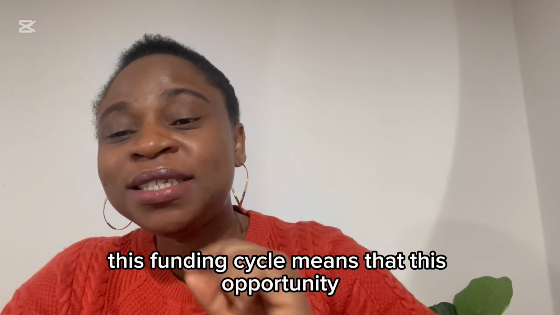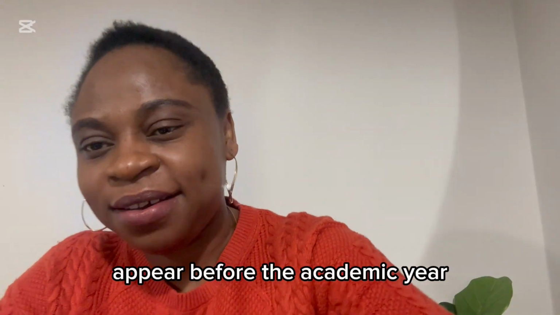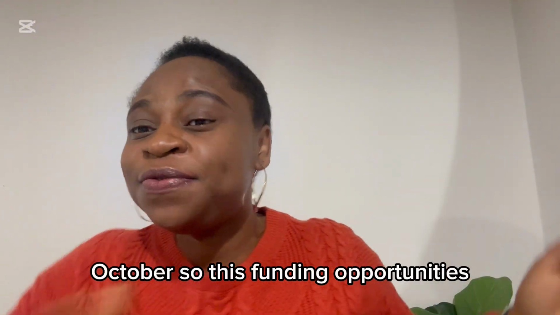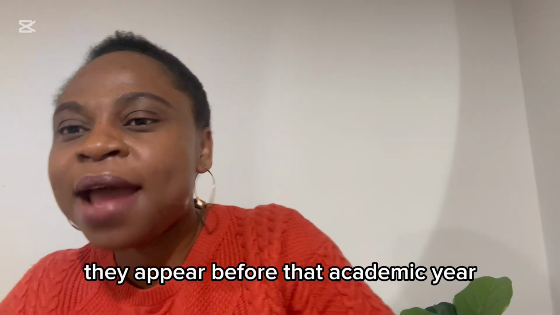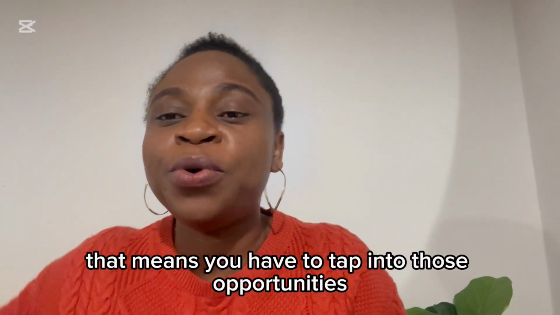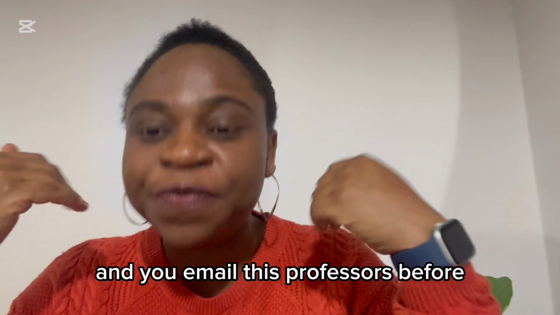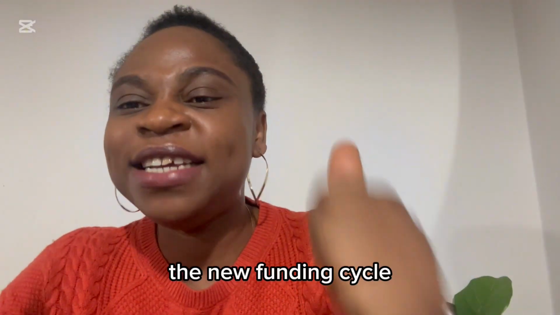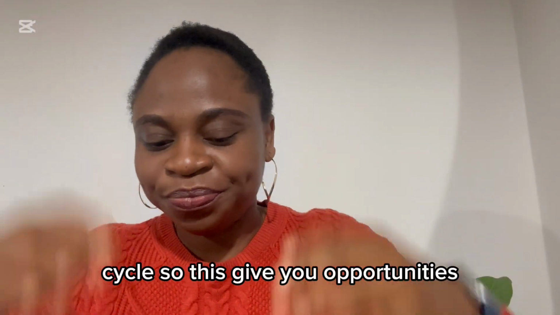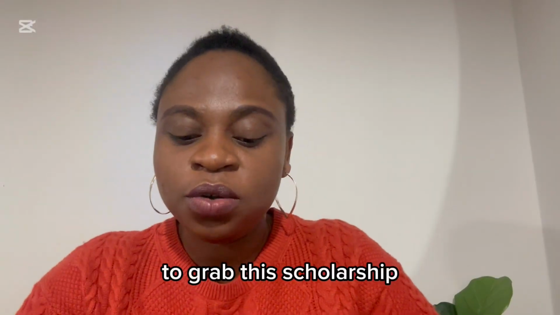This funding cycle means that these opportunities appear before the academic year. If the academic year starts in September or October, these funding opportunities appear before that academic year. That means you have to tap into those opportunities. You have to look into it, and you email these professors before the new funding cycle. When you email the professor before the new funding cycle, this gives you an edge over other students to grab this scholarship.